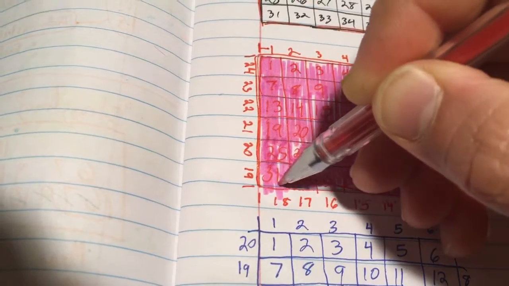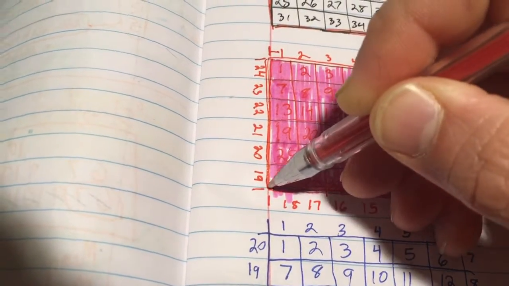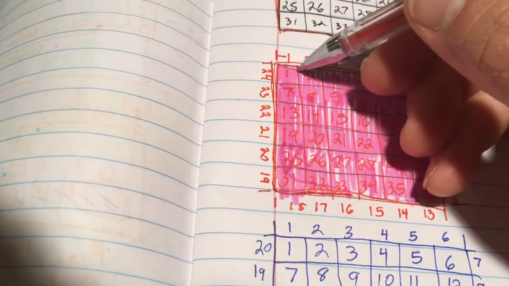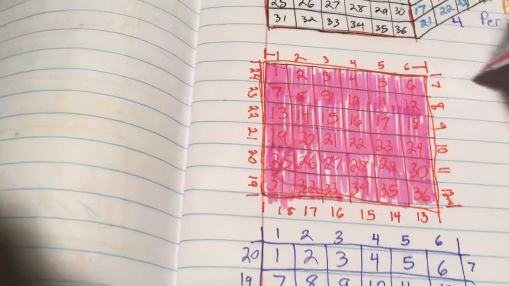I'm tracing just the outside part, and all I'm doing is adding. Just like when you add in miles, you drive 1 mile at a time. You walk 1 step at a time.